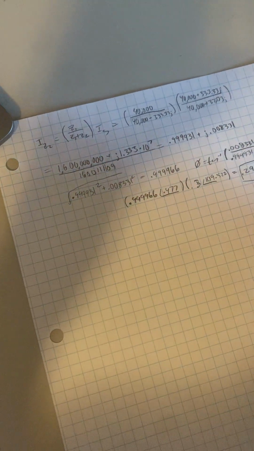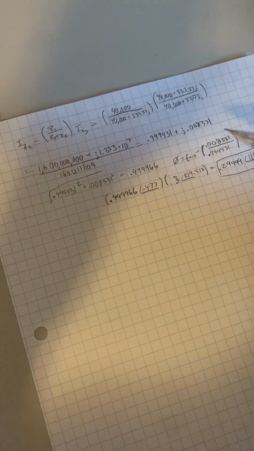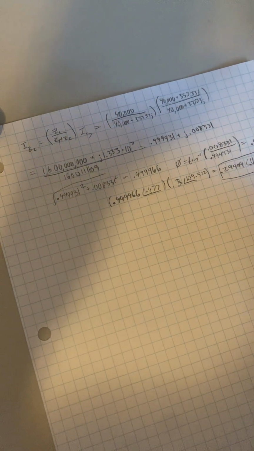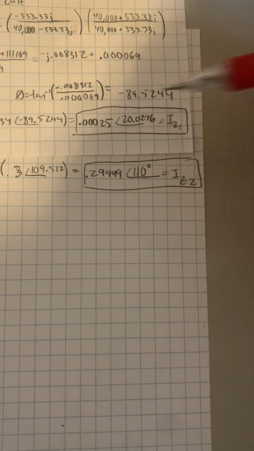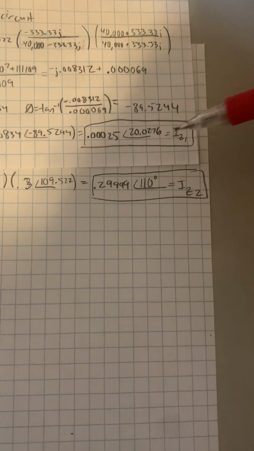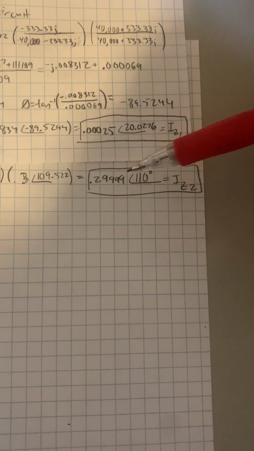And then I multiply it out, so I get 0.29999 with a phase angle of 110, because you add both of these, and it's pretty close to 110. So I just said 110. So that would make my current through the capacitor that. So my final answers: 0.0025 with phase angle of 20.0276 through the resistor, and 0.29999 with a phase angle of 110 through the capacitor.